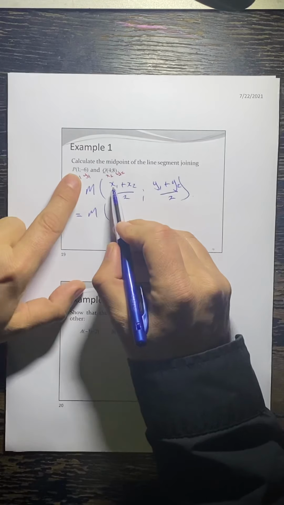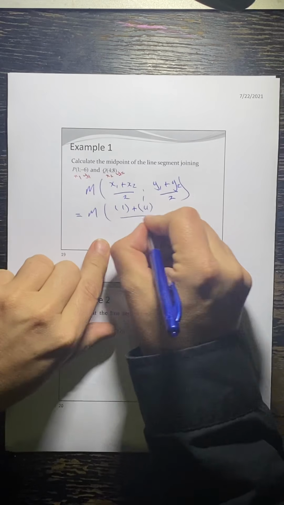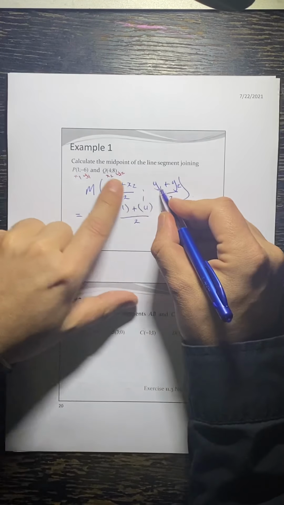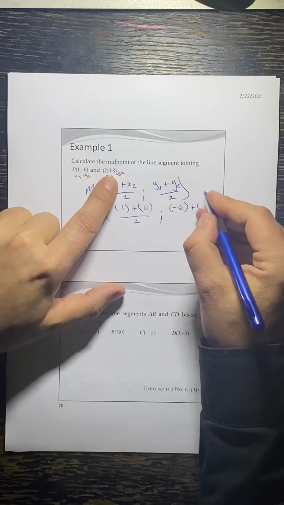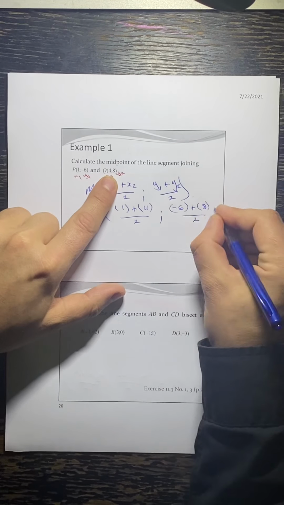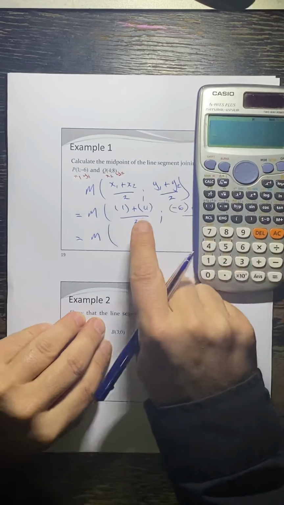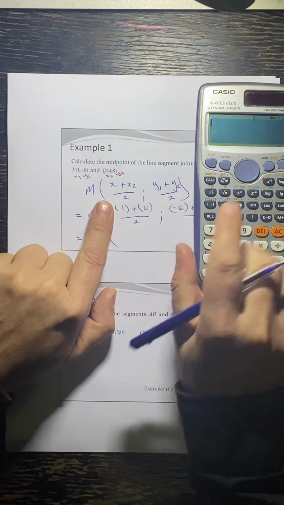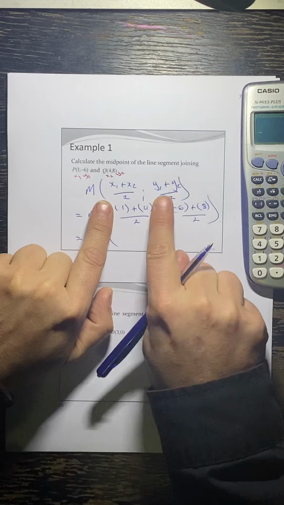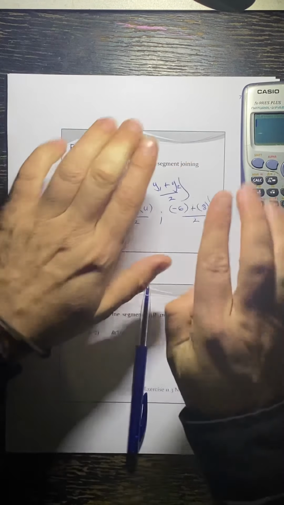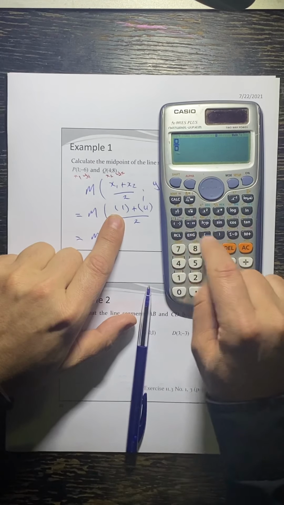So our x1 value is 1, plus our x2 value is 4. Our y1 value is minus 6. And our y2 value is 8. Okay guys, so just on your calculator, I'm just going to be doing this one first. Do not do them together, okay? They are not the same coordinate. We're going to look at the x first, work that one out, then look at the y, and then do that one next.